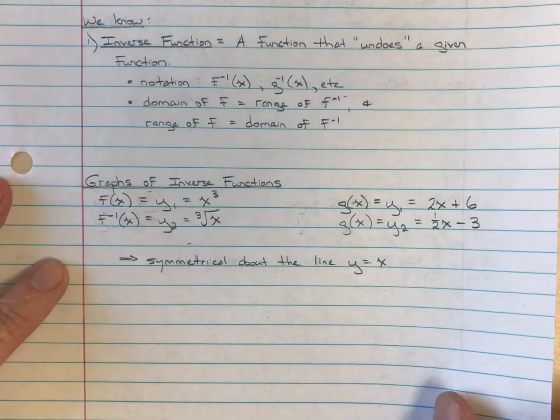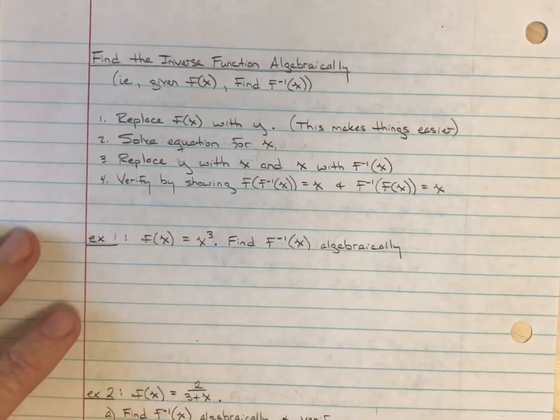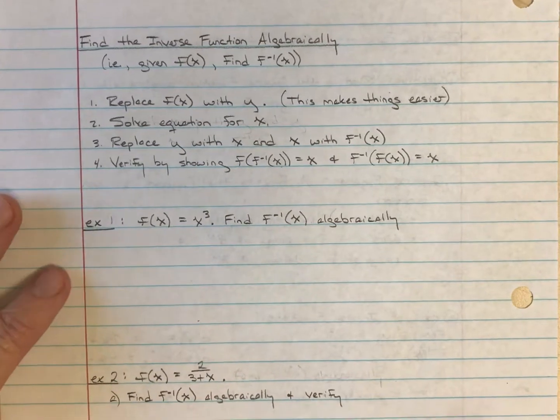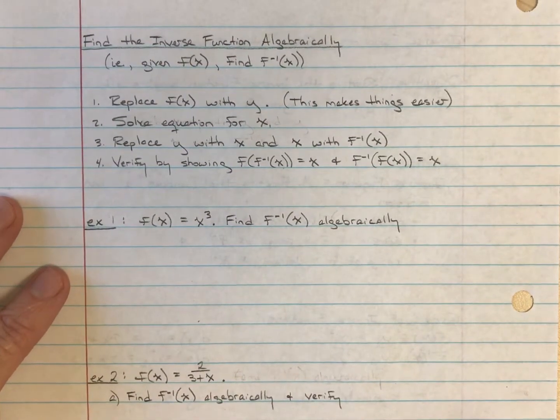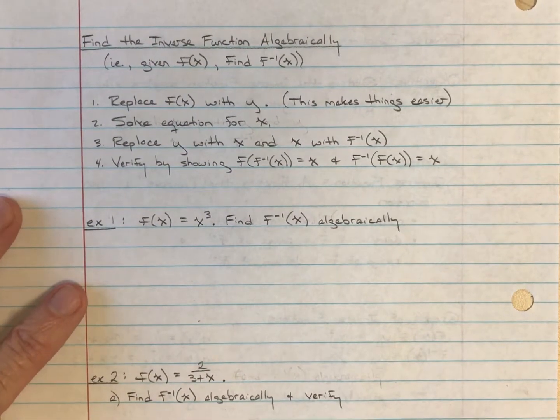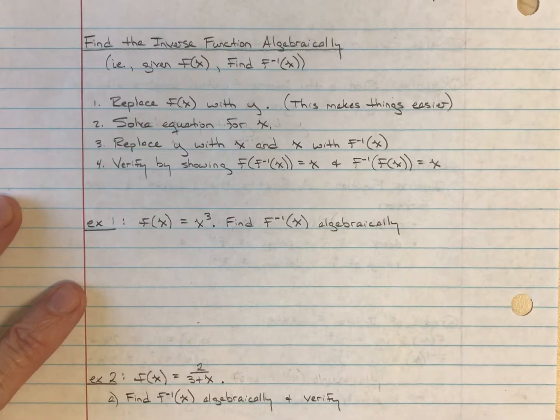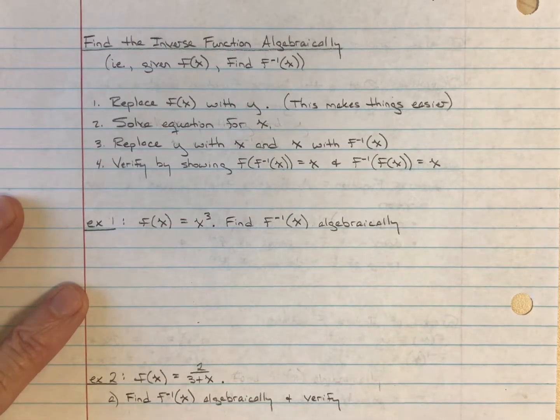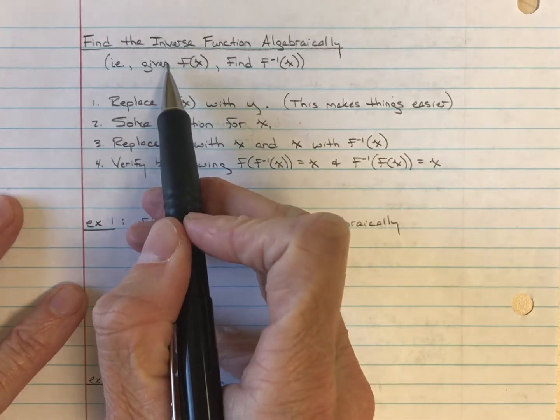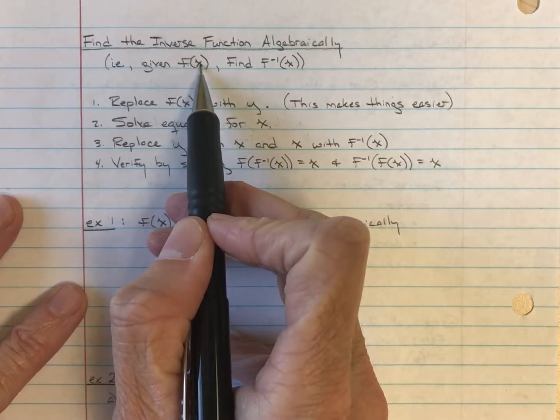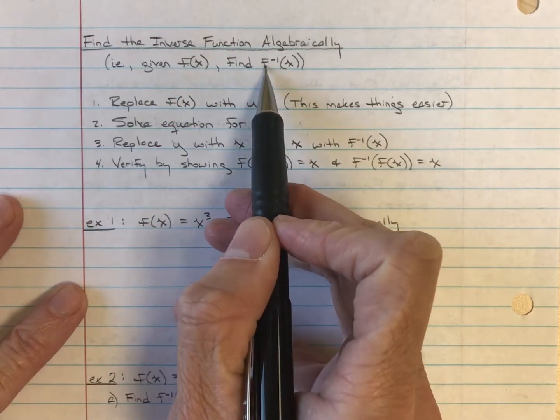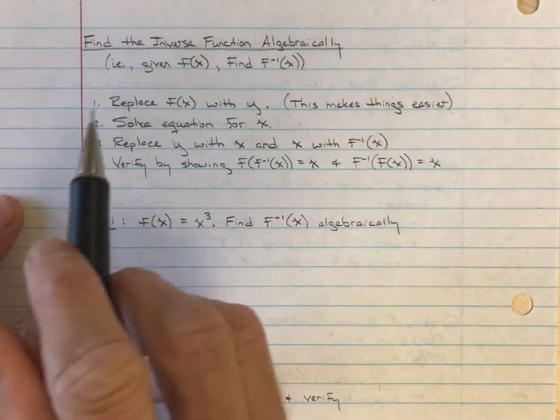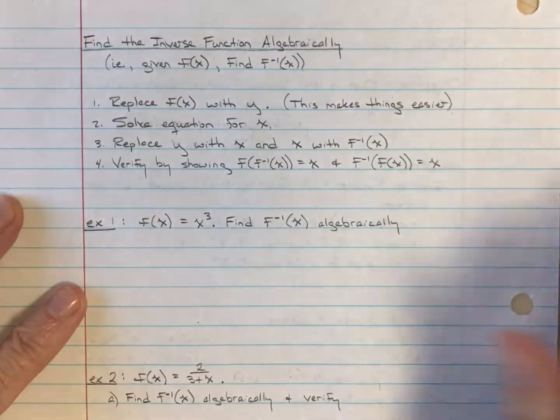Okay, let's find inverse functions algebraically. We're not going to look at the graph, and we want to find its inverse algebraically. In other words, if I give you f of x, find its inverse, the inverse of f of x. How we do this is fairly straightforward.